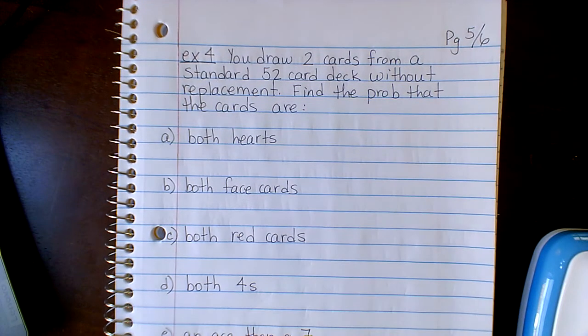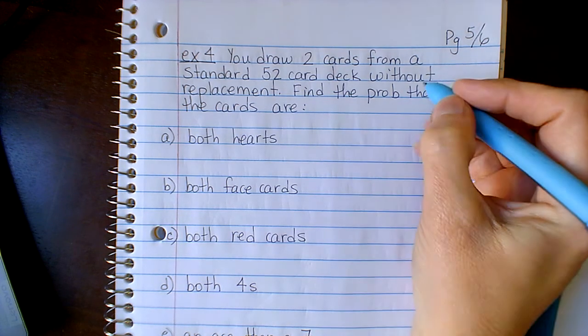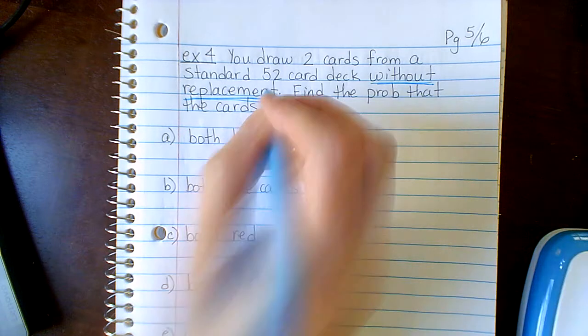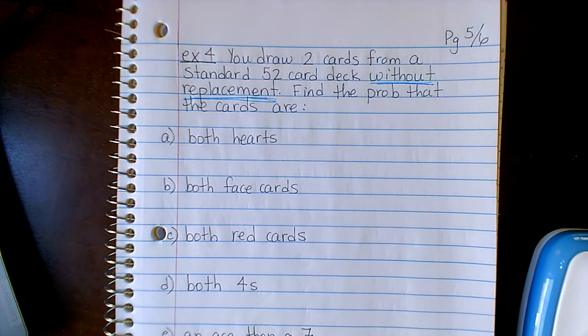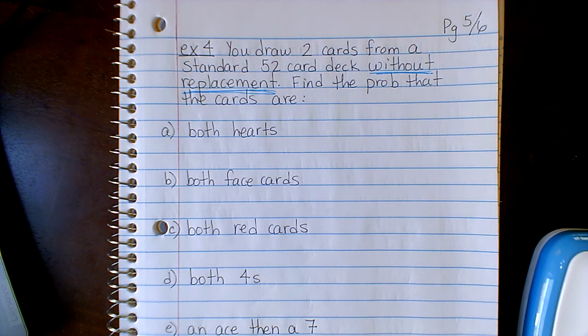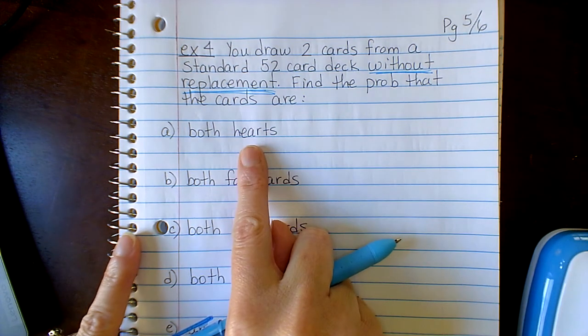Example 4, we're back to decks of cards. You draw 2 cards from a standard 52 card deck without replacement. That's big. Pay close attention to that when you're doing these problems. Find the probability that the cards are both hearts. All right, no replacement. That means you draw a card, it's a heart, you draw another card without putting the first one back, and it's also a heart.